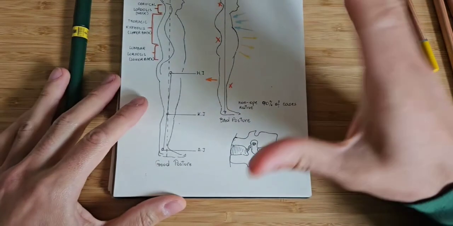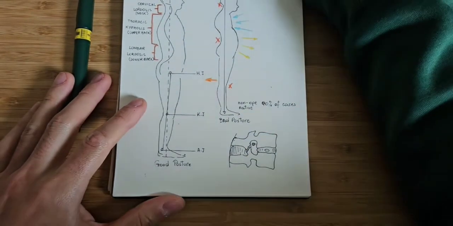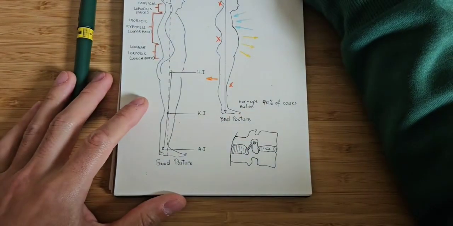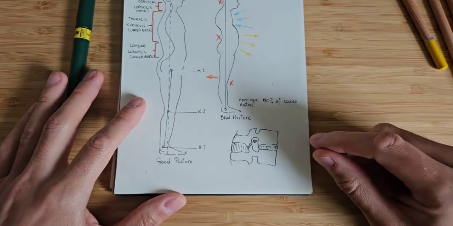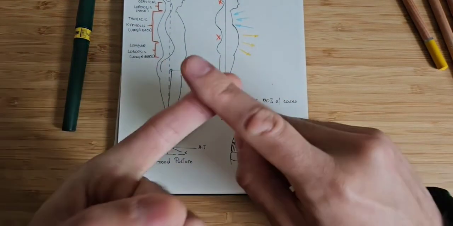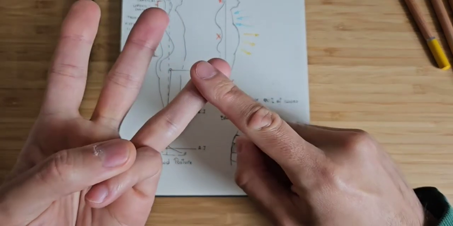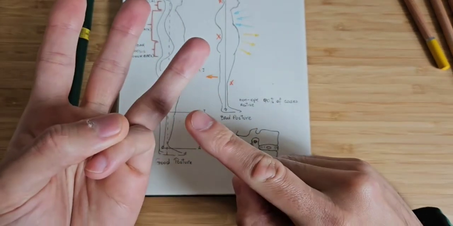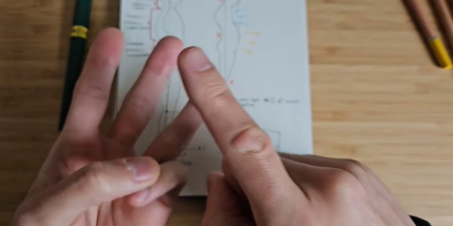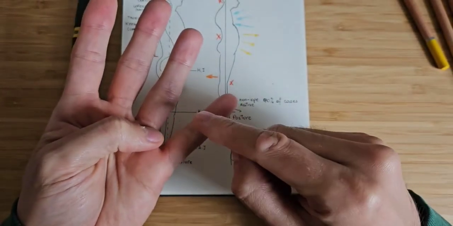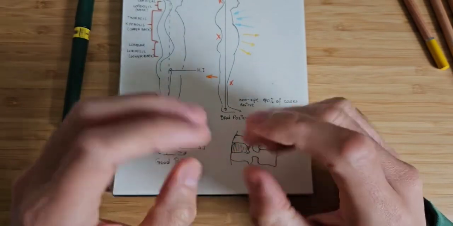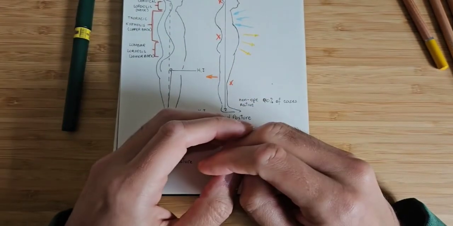Now, when we talk about psychological and social factors, we need to understand that stress, anxiety, depression, and this is important, fear of movement, will significantly influence the persistence and the severity of lower back pain. Fear of movement, a lot of people.